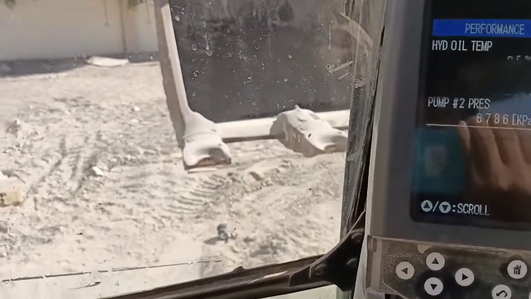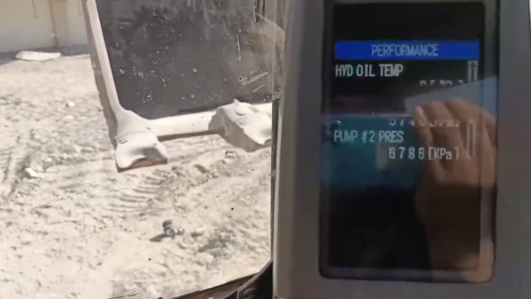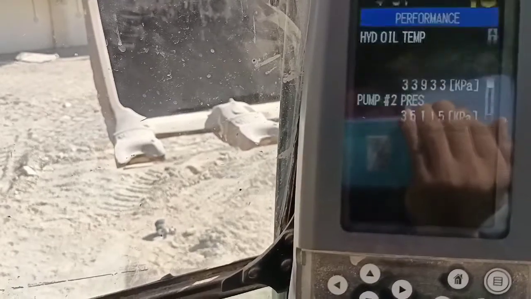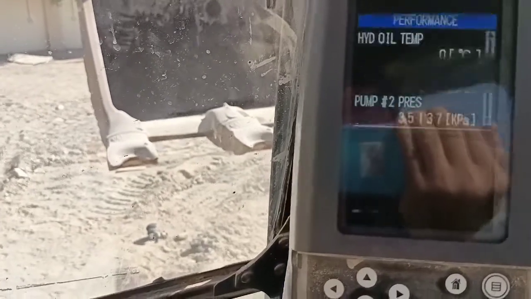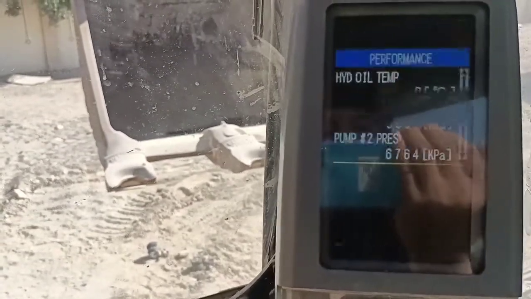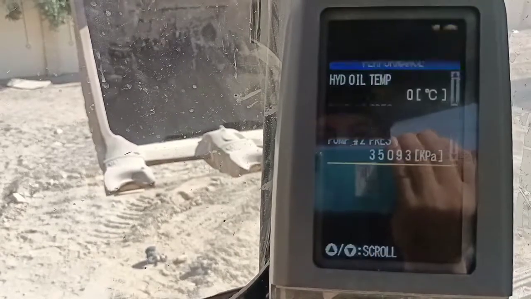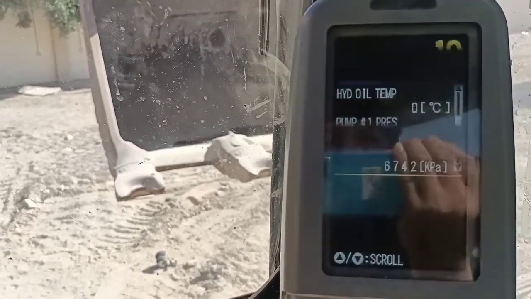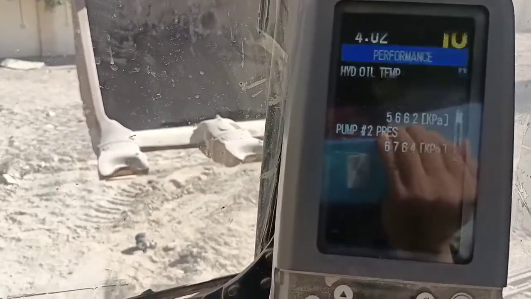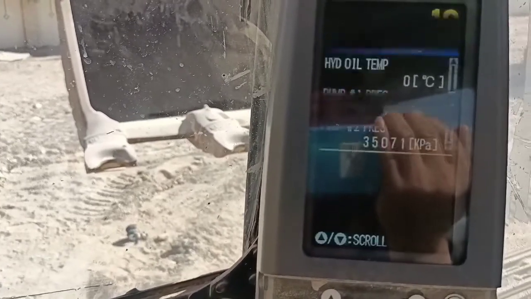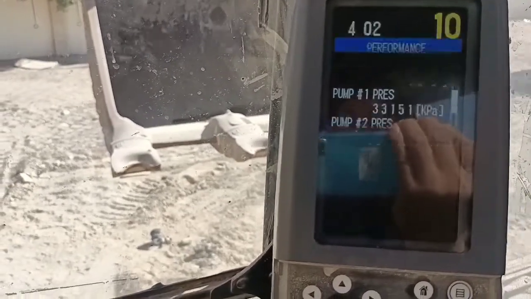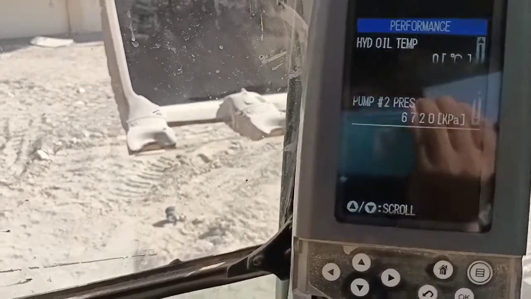Now we're going to raise the engine speed. The normal pressure in neutral position is the same as that. I will pull the stick or the arm again. As you can see, the normal pressure is there, but a little bit down on one pump compared to pump 2, but that is no problem, because the pressure is almost the same at 35 and 33, around less than 2,000 kPa.